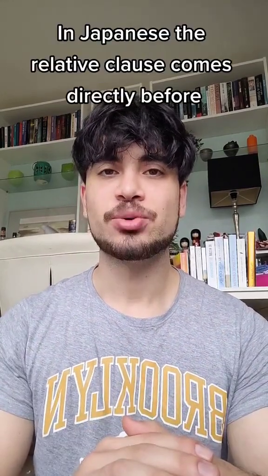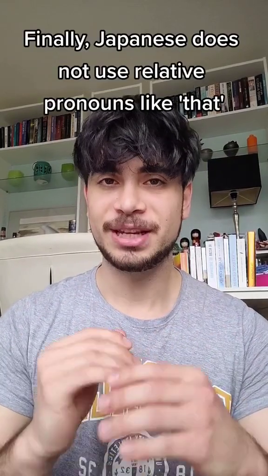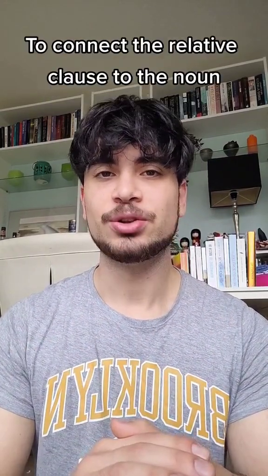In Japanese, the relative clause comes directly before the noun it applies to instead of after it. Finally, Japanese does not use relative pronouns like that to connect the relative clause to the noun.